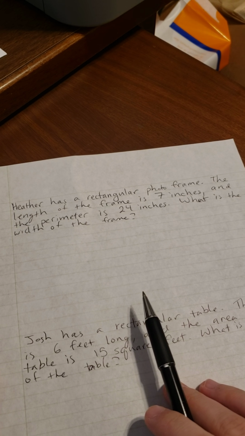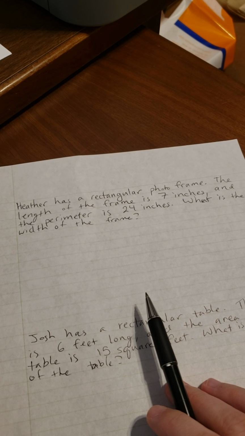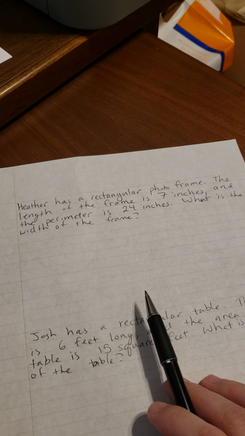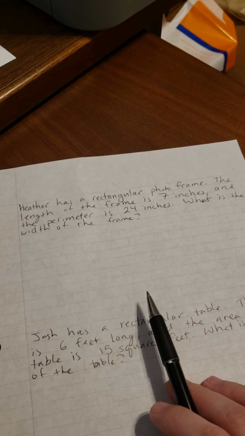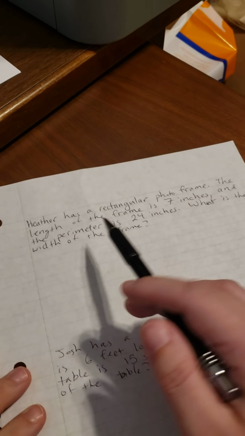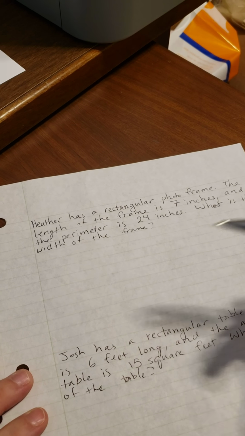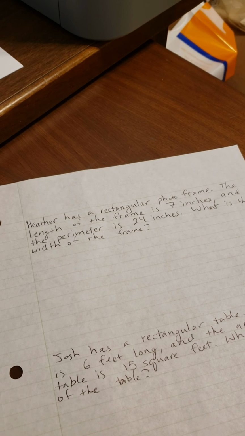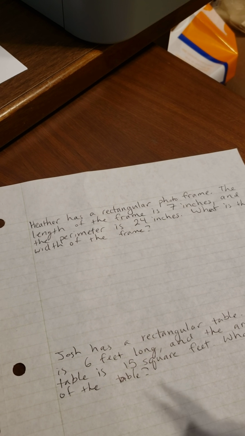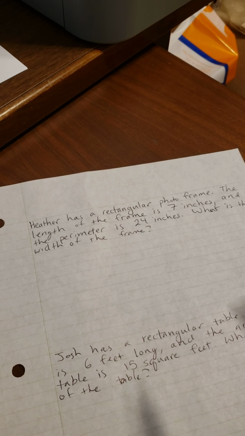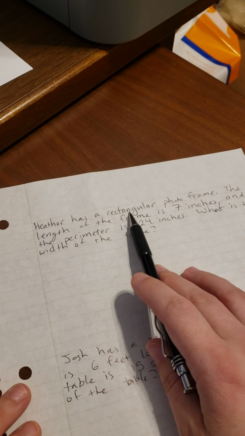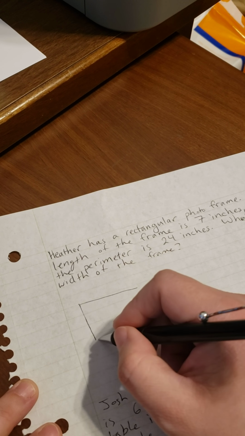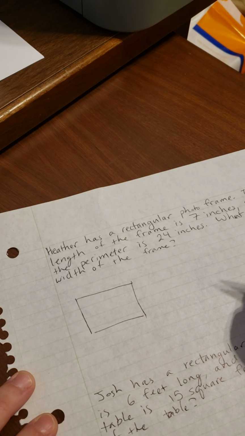Heather's got a rectangular photo frame. The length of the frame is 7 inches and the perimeter is 24 inches. So what is the width of the frame? We know about perimeter. What we know about perimeter is you're going to add up all the sides and that will give you the perimeter. If you've got a circle or a rounded part, you're going to need to find a circumference piece to add, but this is just a rectangular photo frame.